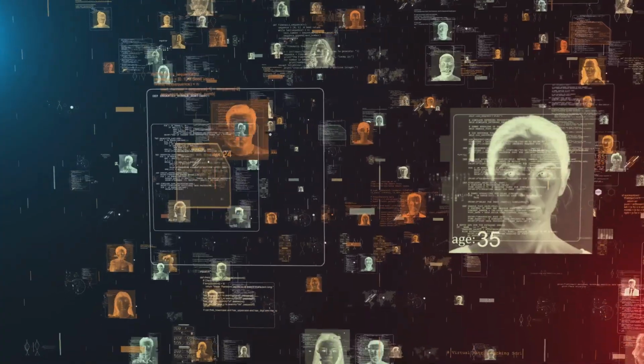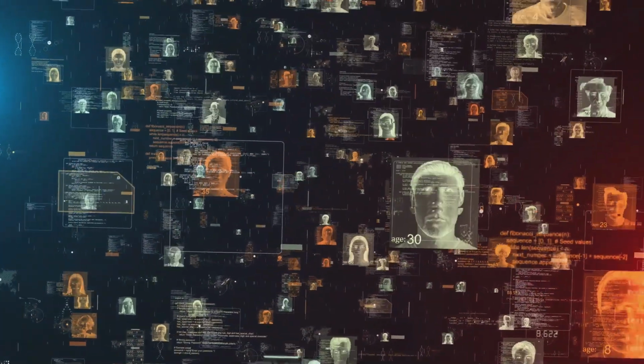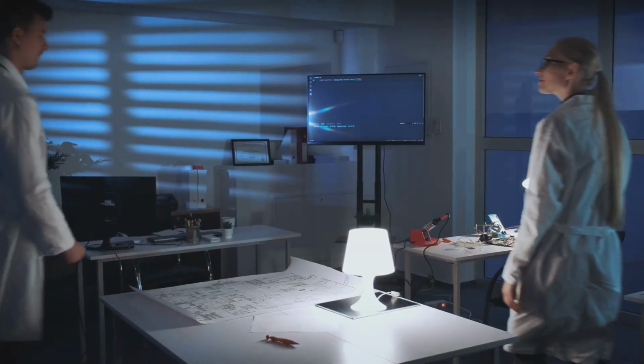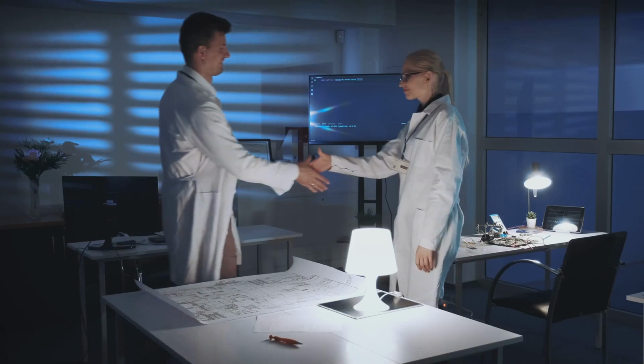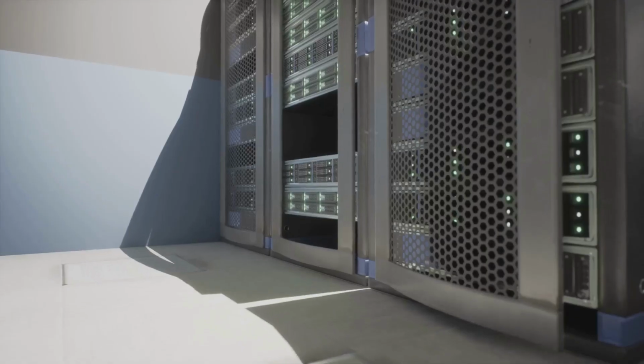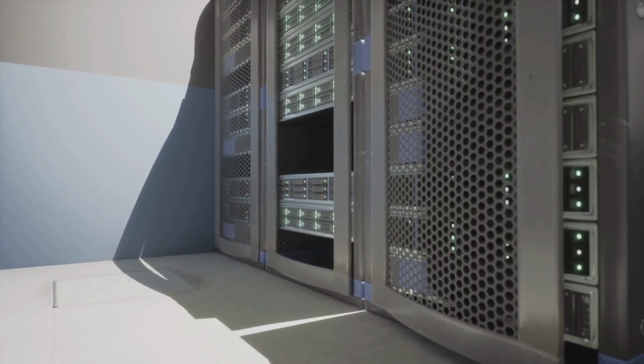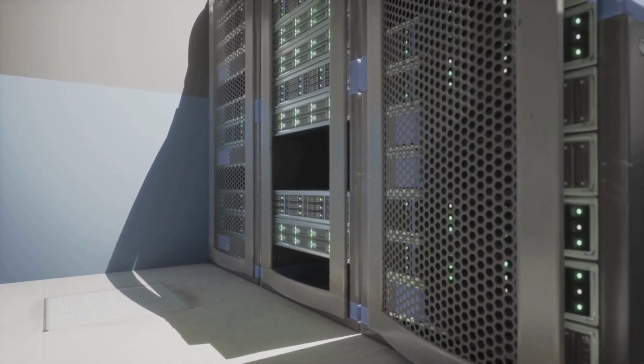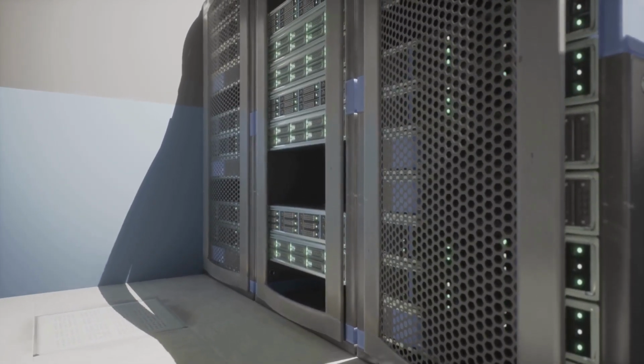The future of adders is full of exciting possibilities. As we continue to innovate and push the limits of technology, adders will play an even more critical role in shaping the digital world of tomorrow. And who knows, maybe one day we'll have adders so fast and efficient that they'll make even the most demanding calculations seem like child's play.